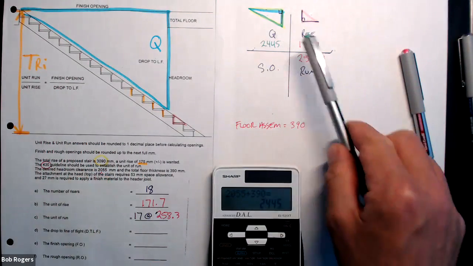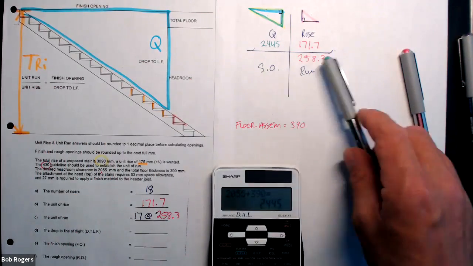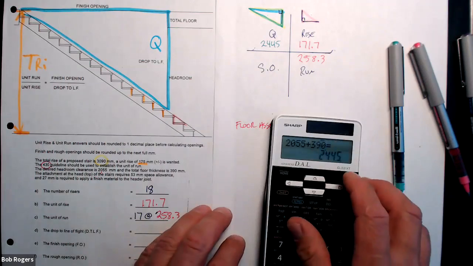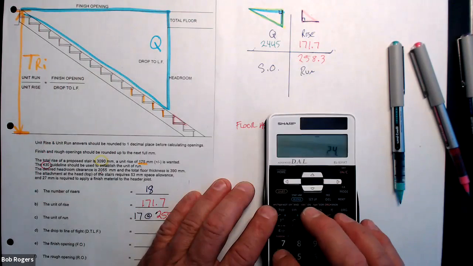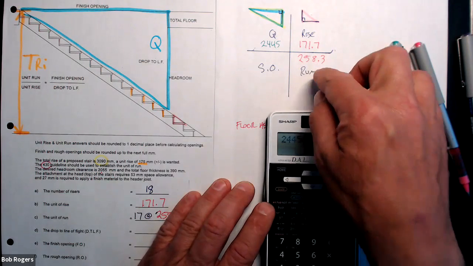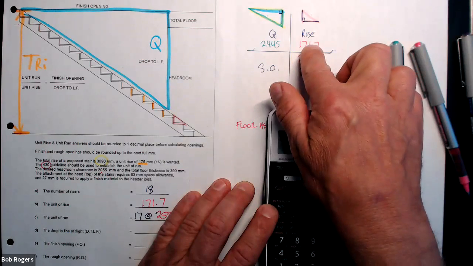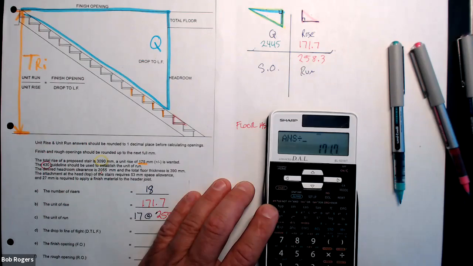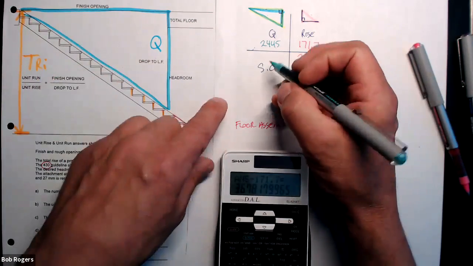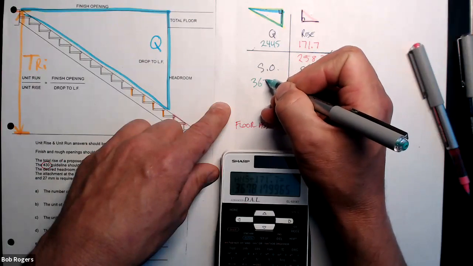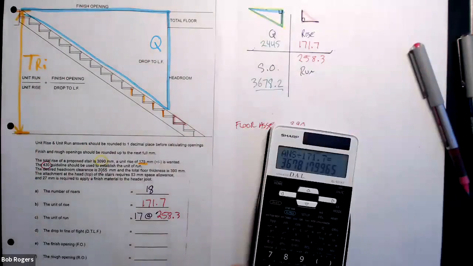Okay, once we have 3 parts of our quadrant populated, we can cross multiply and divide and find our missing quadrant. So in this case, of course, we cross multiply diagonally and then divide. So 2445, we'll multiply that by our unit run of 258.3, and then we'll divide that by our unit rise of 171.7, gives us a stairwell opening to start of 3678.2.